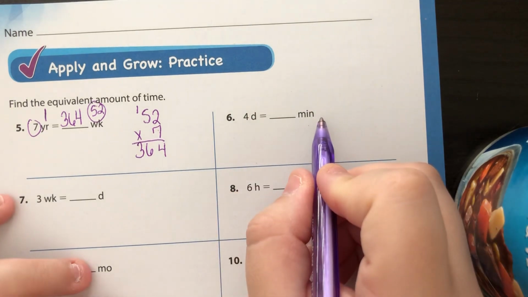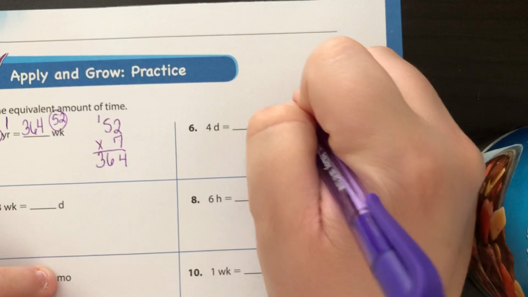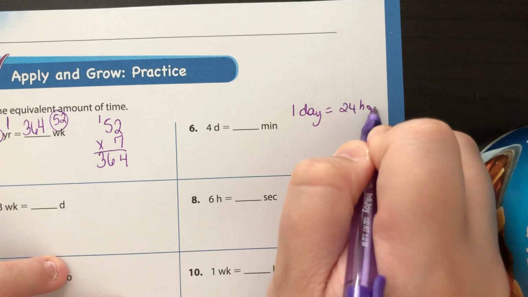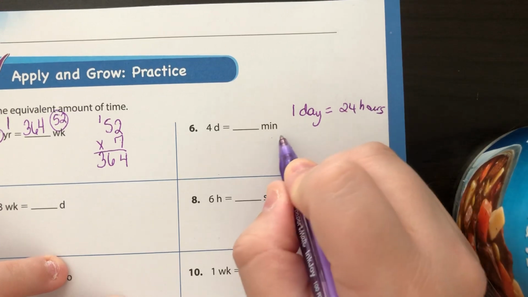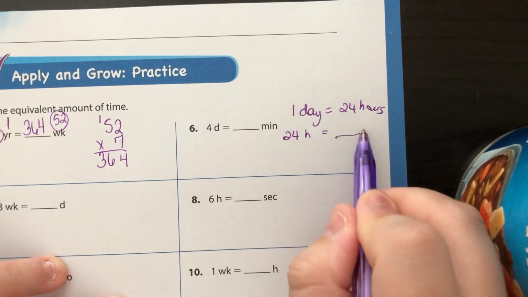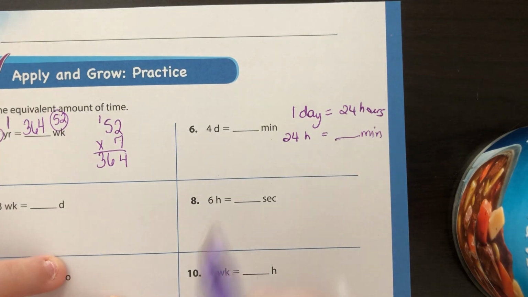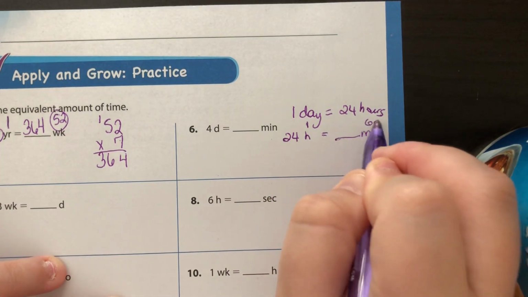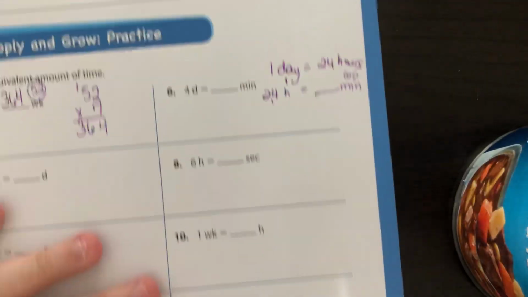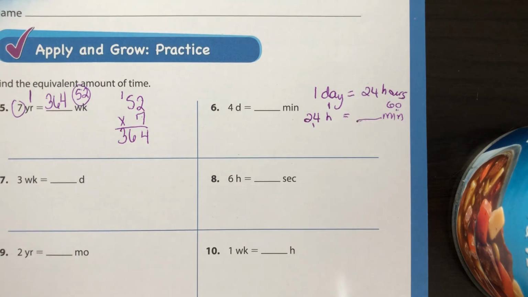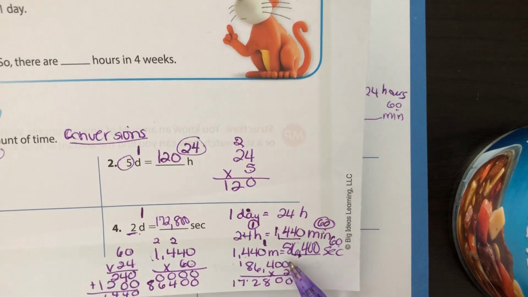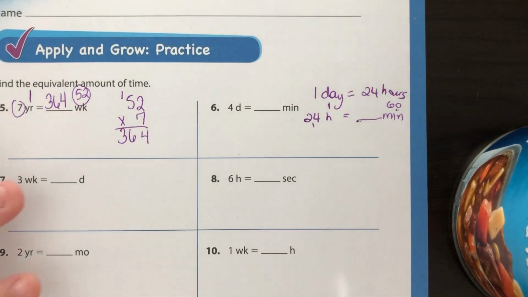Now days and minutes, okay? This is two conversions again, because I know that in 1 day, I have 24 hours. So now I have to do 24 hours in minutes. So 1 hour has 60 minutes. So I have to do my 60 times 24. Now we did that in our previous page, so you can always go back and look at it. So we know that in 24 hours, there's 1,440 minutes.